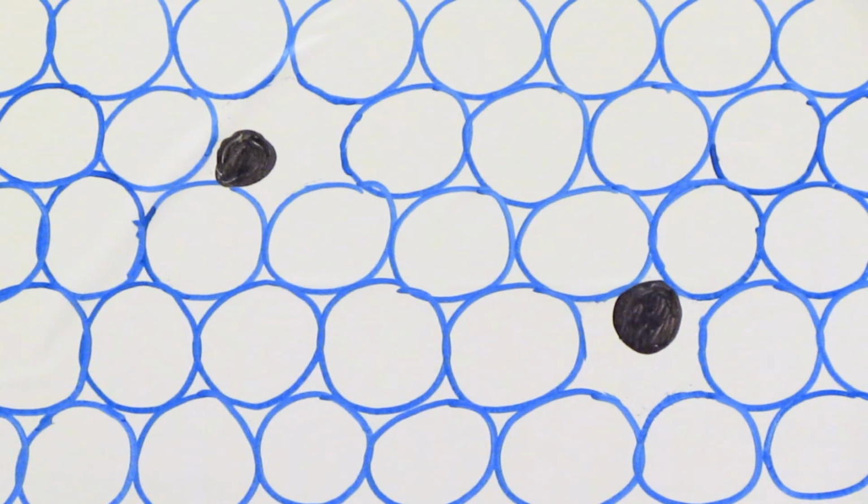slightly different properties. For example, when iron is produced by the blast furnace, around 4% of the mass is actually carbon impurities. Now these make it extremely hard, but they also tend to make it quite brittle. By varying the amount of these different atoms in there, we can vary the properties of the metal.